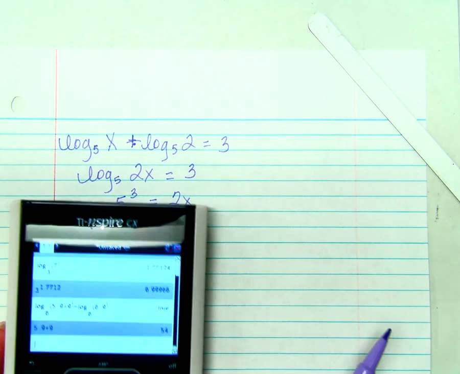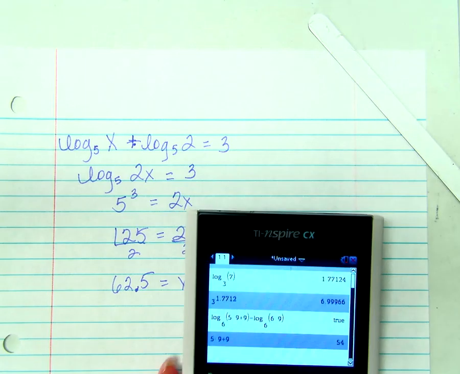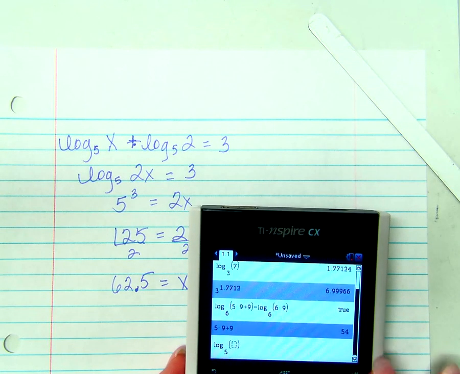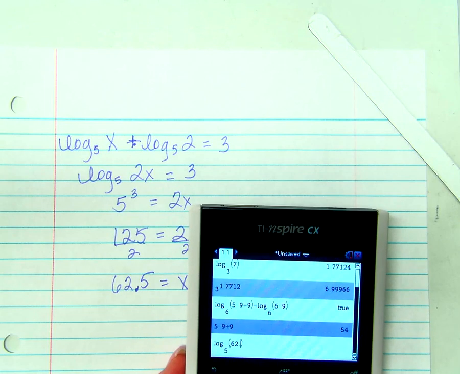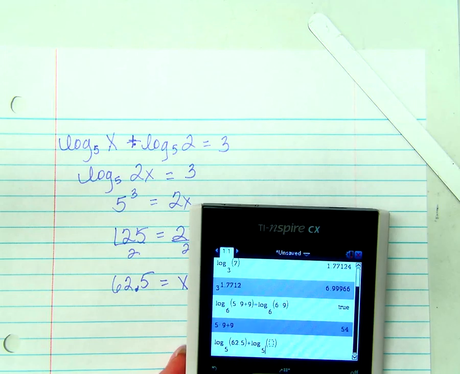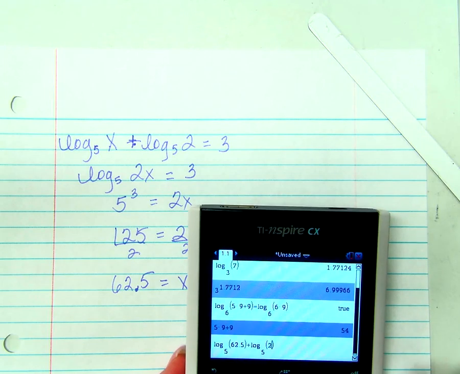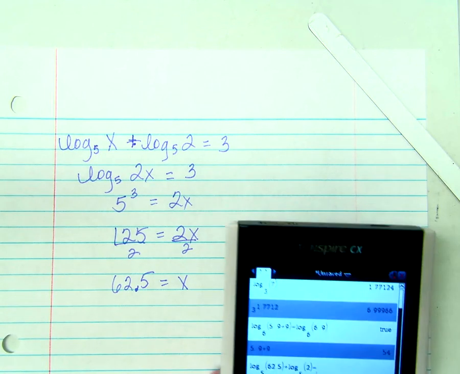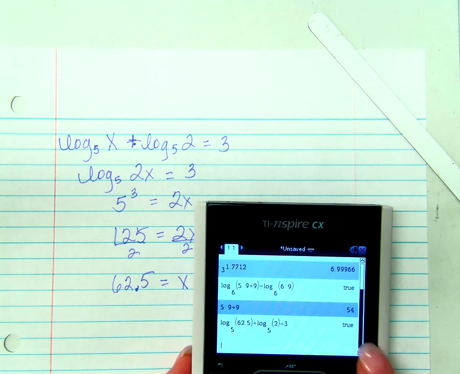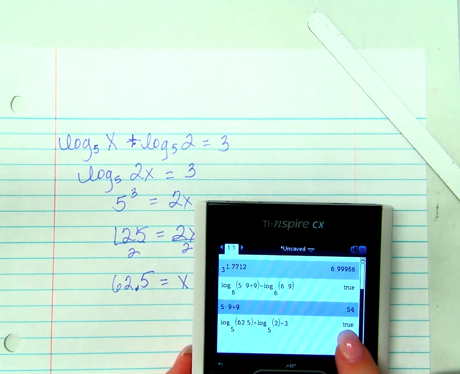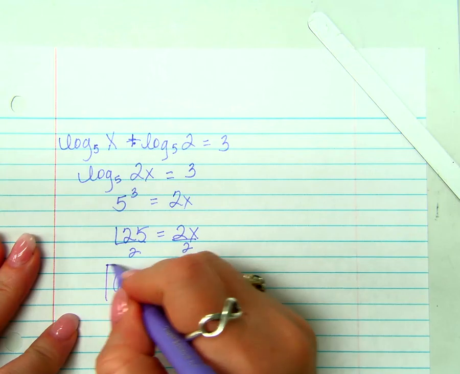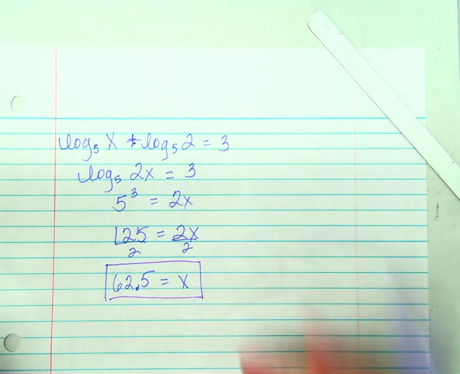In our calculators, we're going to put log base 5 of 62.5 plus log base 5 of 2 equals 3. What's it say? True. That means this is the right answer, right? So at this point in our learning, we can say that's a reasonable answer because it's correct.